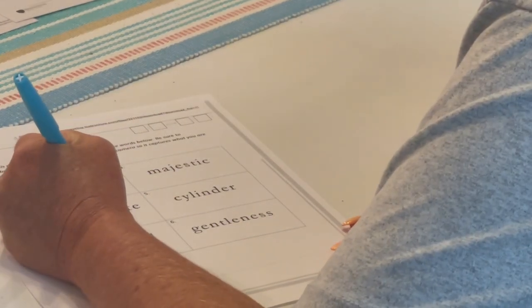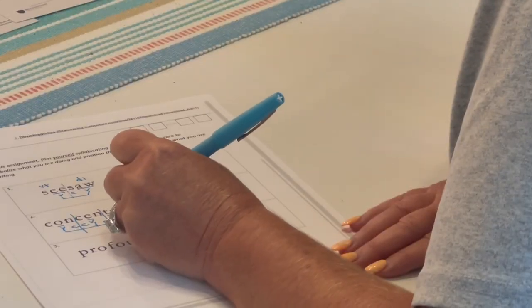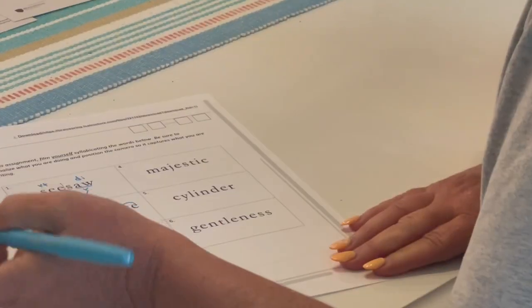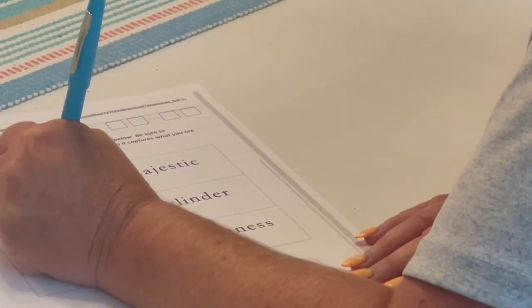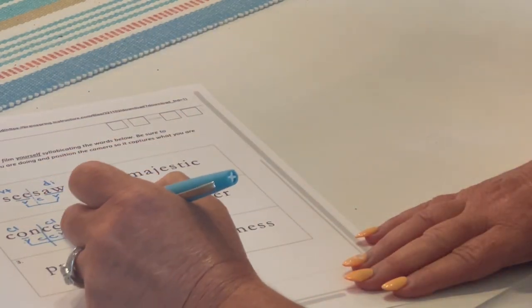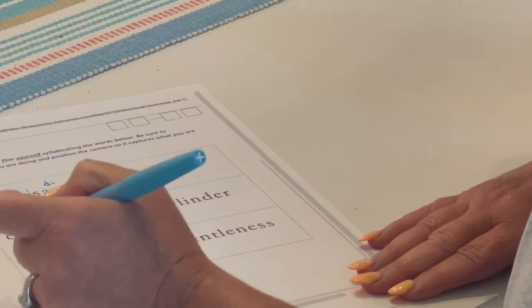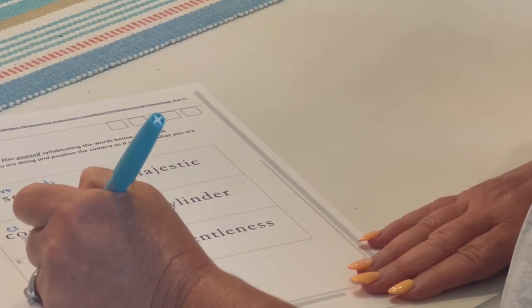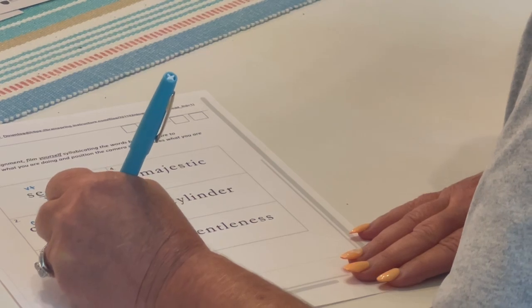Again, I would divide by the pattern between the two consonants, and then the last E would be a magic E. So that would be a closed syllable, and a magic E syllable. So it would be read concentrate, concentrate.